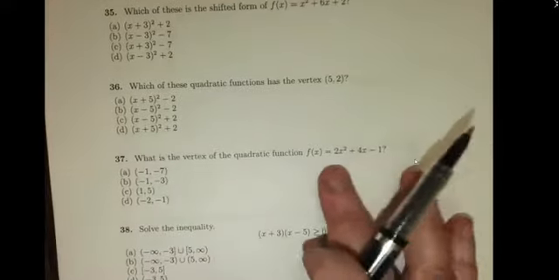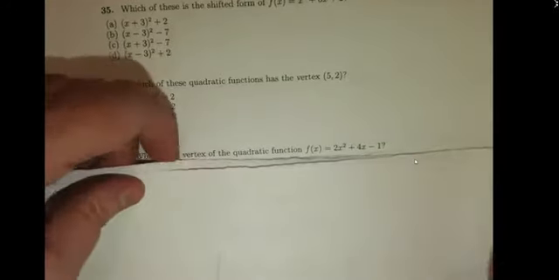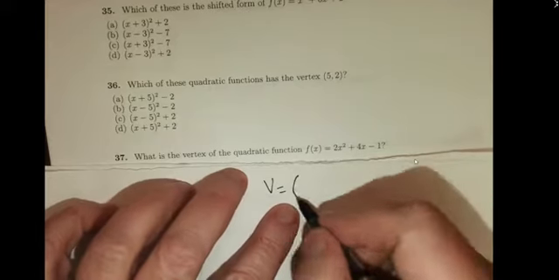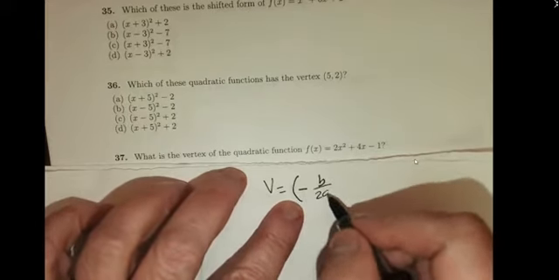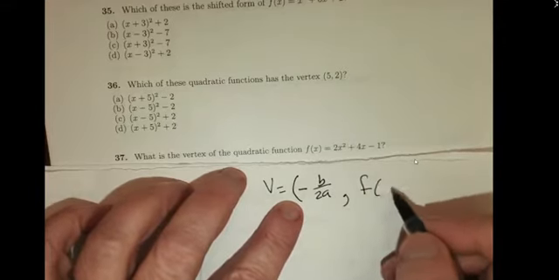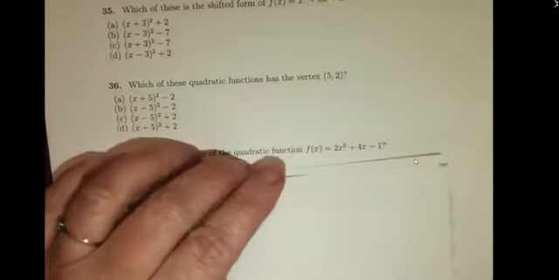All right, what is the vertex of this quadratic function? Well, when it's in standard form like this, the vertex is equal to, well, the x-coordinate is the negative of b over 2a, and the y-coordinate is f evaluated at negative b over 2a. So let's see what negative b over 2a is.